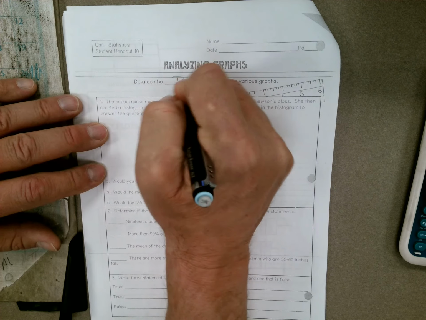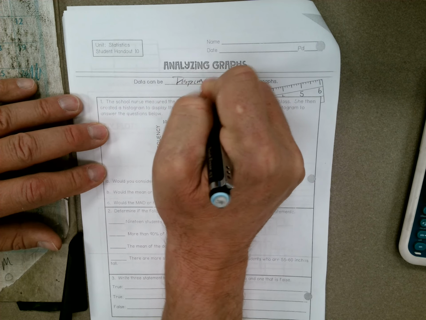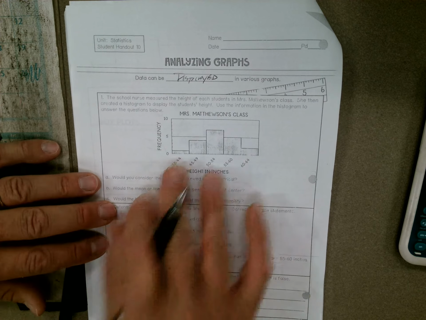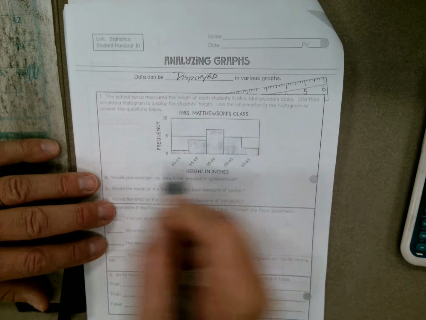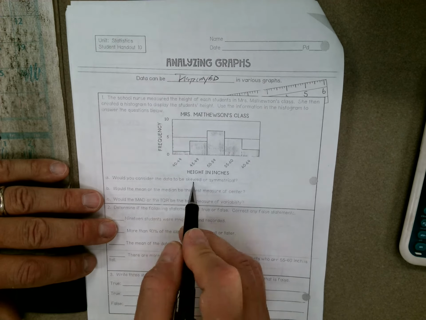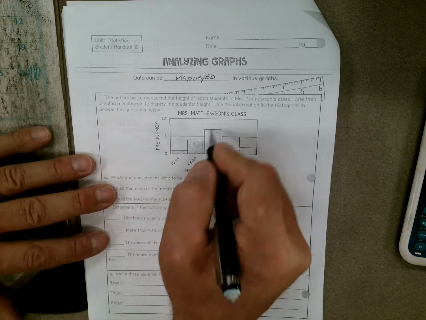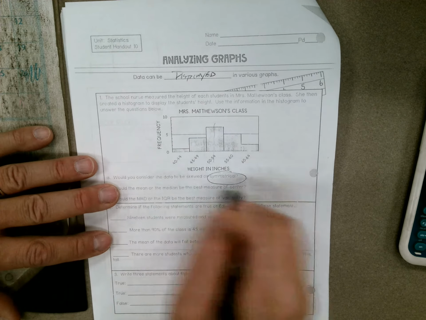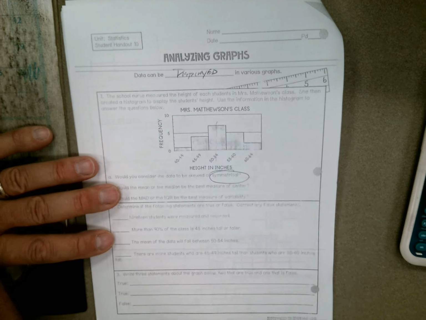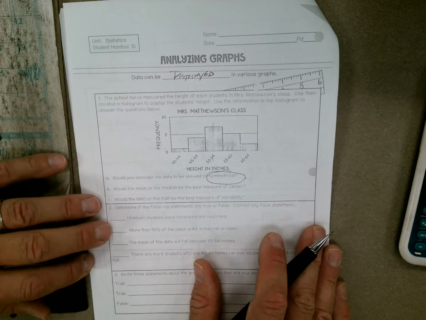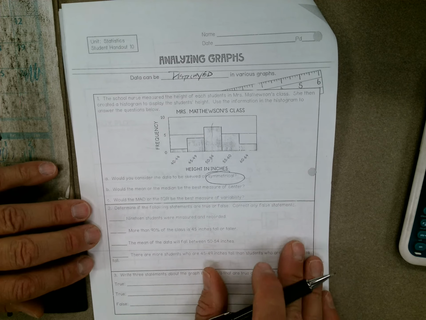Data can be displayed in various graphs. All right, so here we have a histogram. Here's our chunks. Here's our X. Here's our Y. Would you consider this skewed or symmetrical? Well, clearly those two sides look to be symmetrical, right? So yeah, I would absolutely do that. Would the mean or the median be the best measure of center?